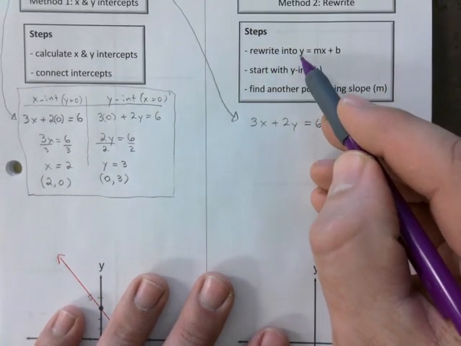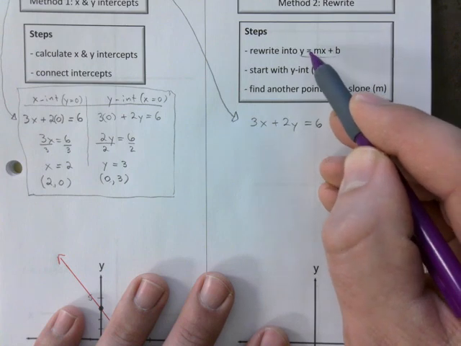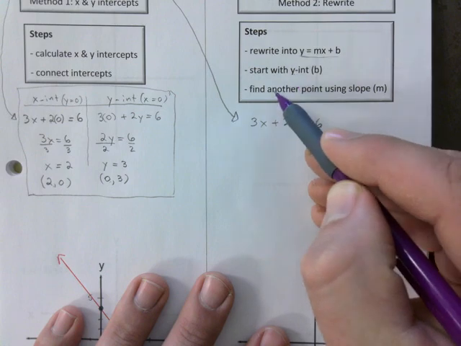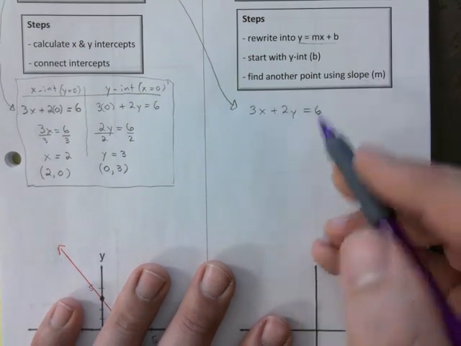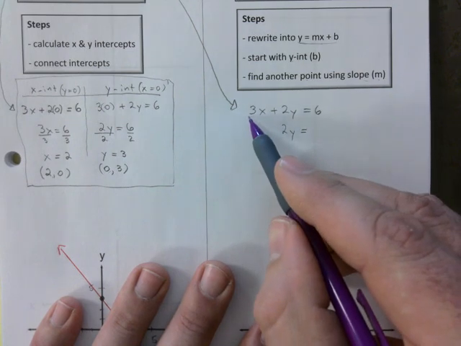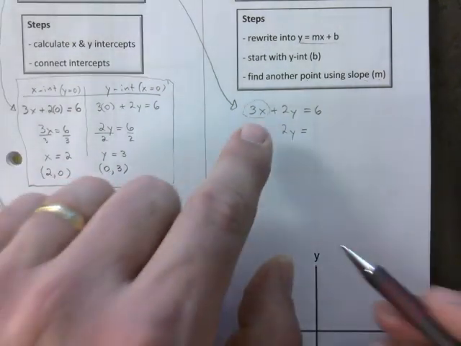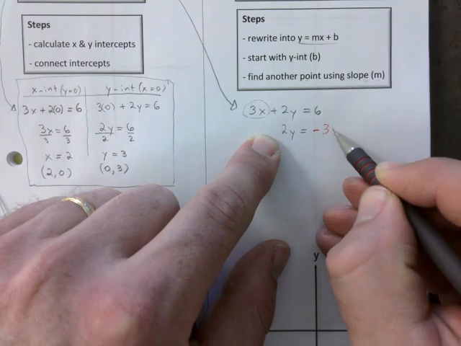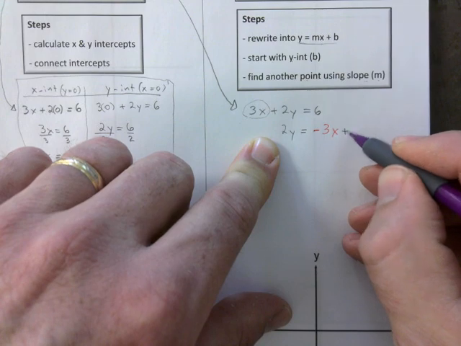Rewrite into this form, right? This is the slope-intercept form, where y is isolated, and then start with the y-intercept and find another point using the slope. So we're going to rewrite this. 2y is equal to negative, this is going to come over subtracting, right? 3x is positive. When it comes over, it's negative 3x plus 6.